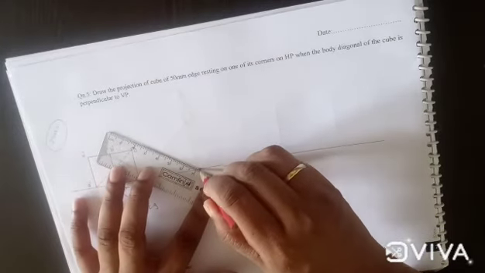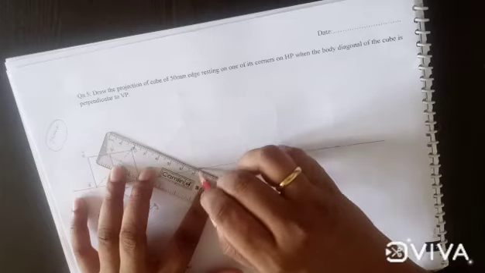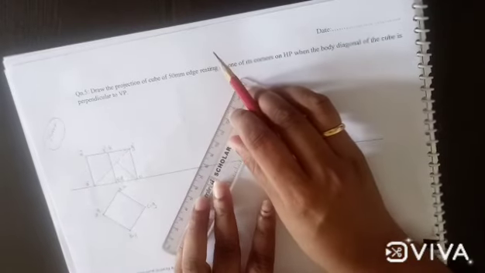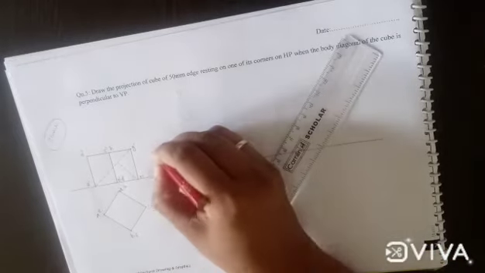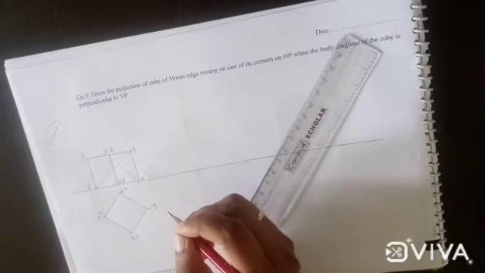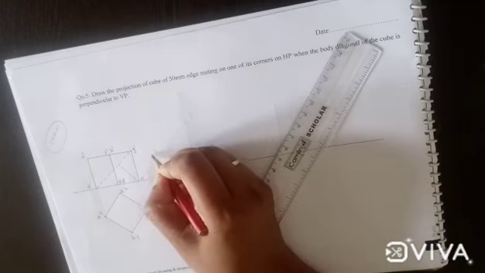And we can join the lines C1 and A1, C1 and G1. And now we have to locate the other corner, which is E1.